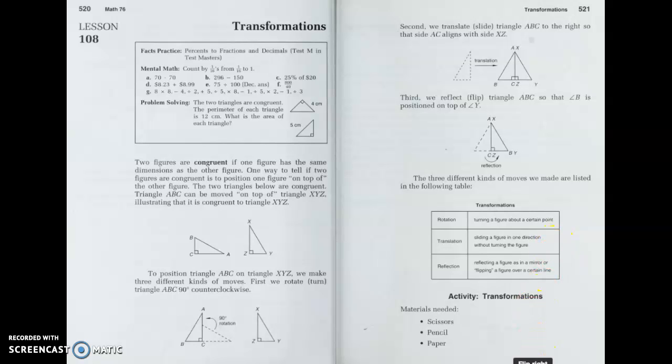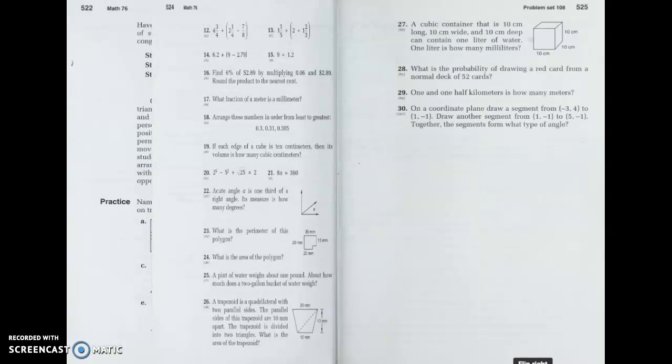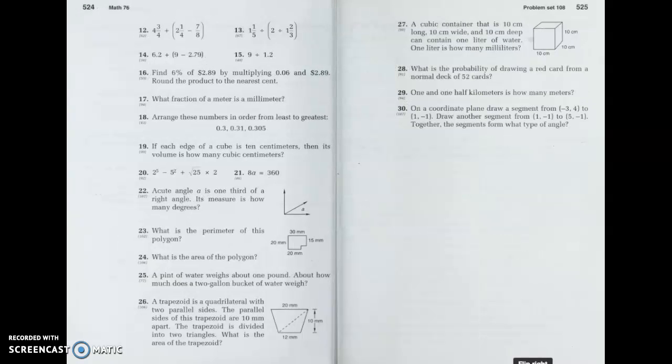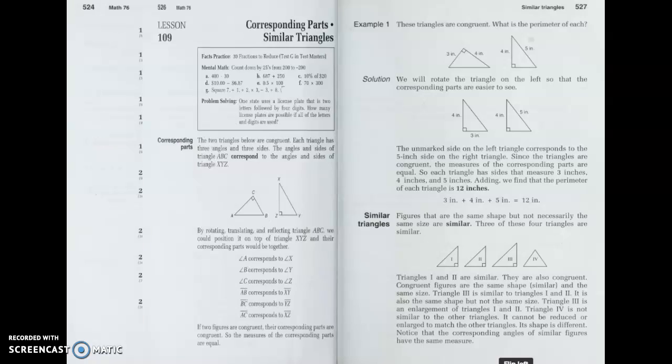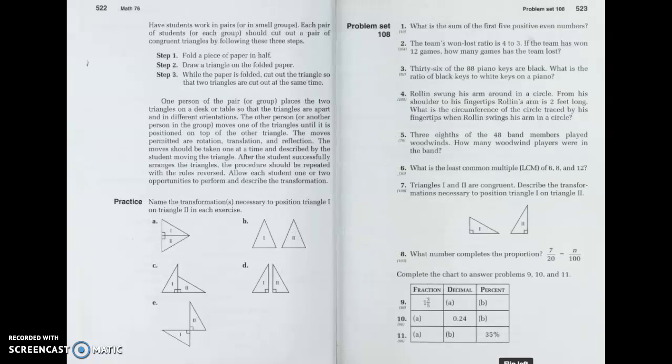So that is all that we are doing today, and then tomorrow you're going to do lesson 109, and I think that, let me flip in the actual book, it's corresponding parts. Hey, there it is. So we're going to be doing lesson 109 tomorrow, which is a really great lesson, and then 110 for class on Thursday together. So hope you guys are doing well.